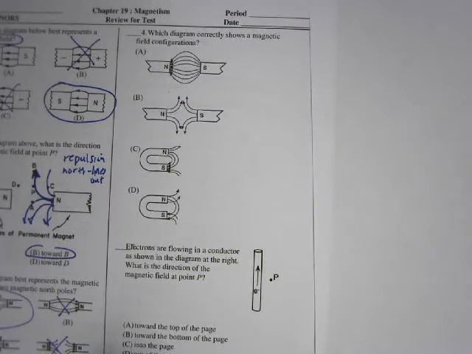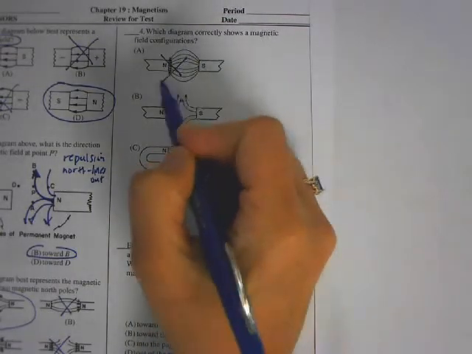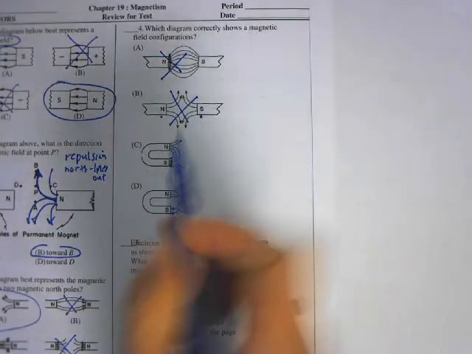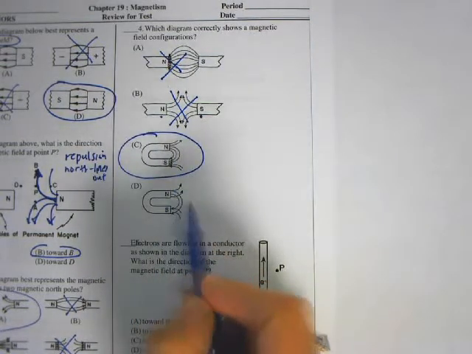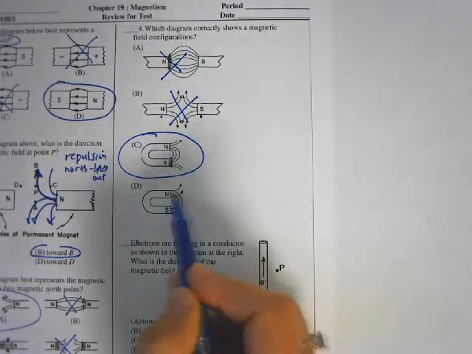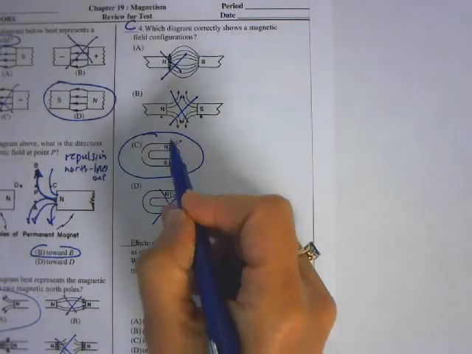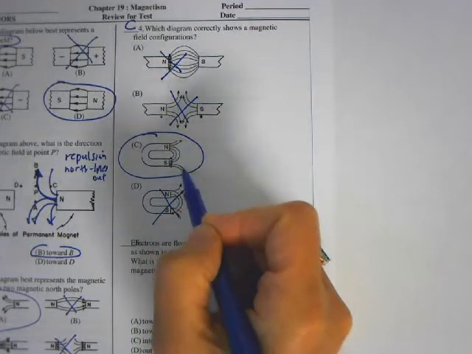Number 4, which diagram correctly shows a magnetic field configuration? Remember, magnetic fields go from north to south. So this one's going from south to north. North and south attract one another. This shows repulsion. This shows going from north to south, and the lines are going that way. And then this one, I don't know what this is doing. So the answer is C. Again, unlike poles attract, so there's a force of attraction, and it goes out of north and into south.